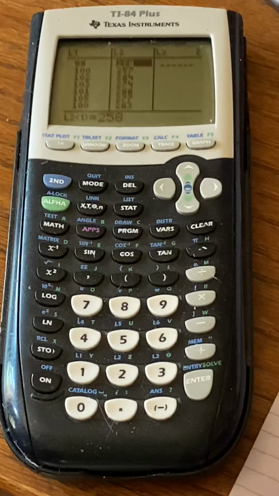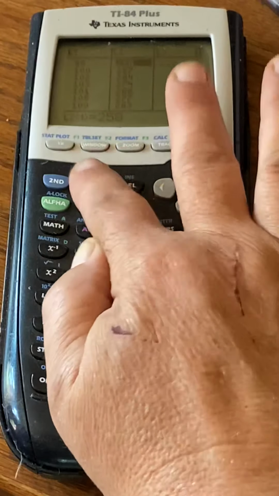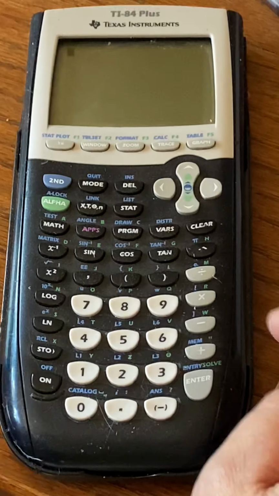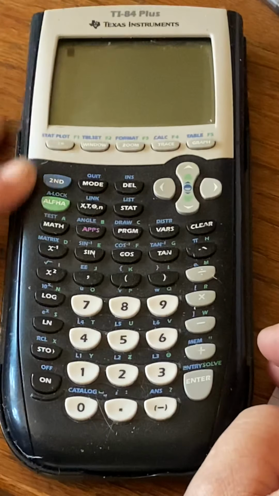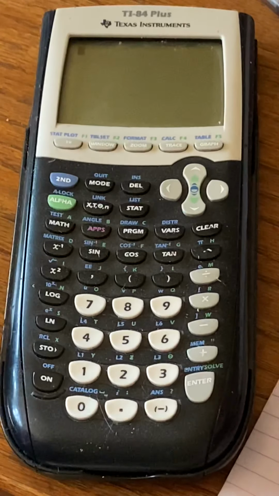Now, before we can do anything else, I have to ask you, so clear out of this, second quit. I have to ask you to do something, and this is a one-time thing. You should never have to do this again, okay? So just one time. What we need to do is tell our calculator that we're going to use it to do special statistics.